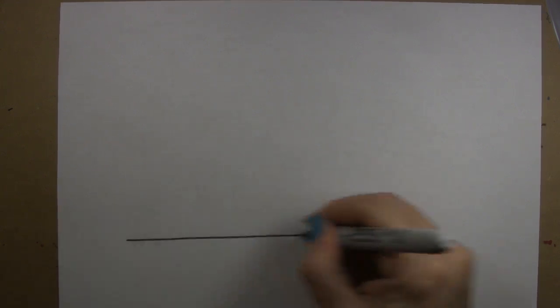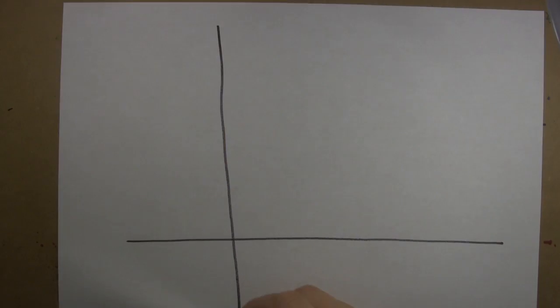I want to talk for a second about how we calculate slope. So let me draw you another picture. Again, these are my axes.